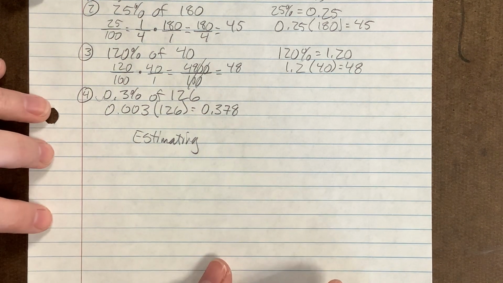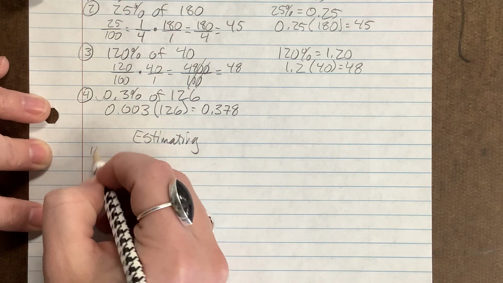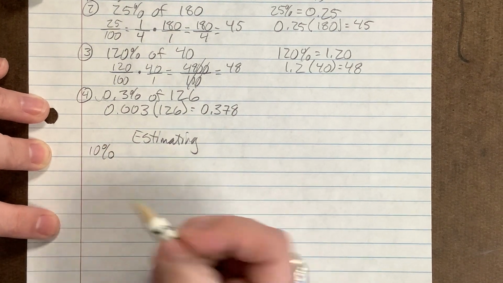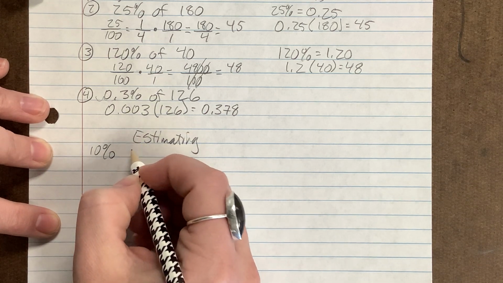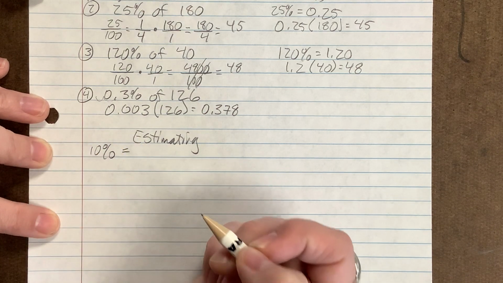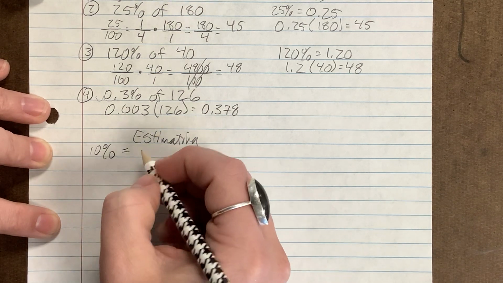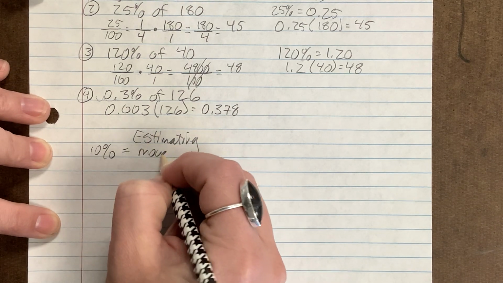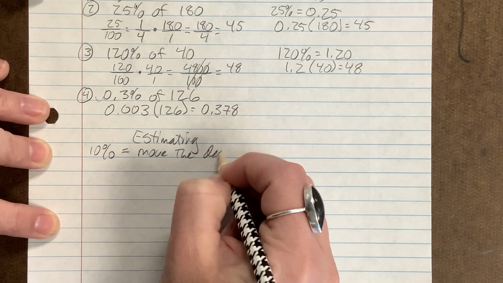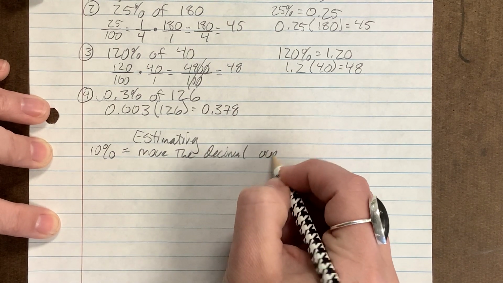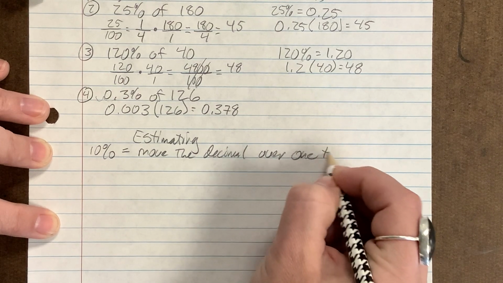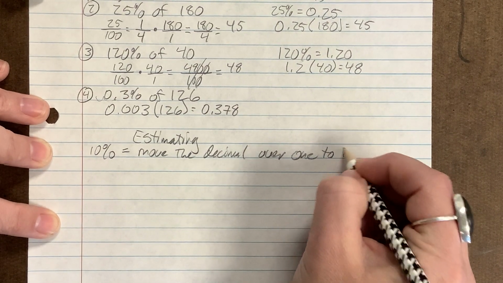Okay, so some of the tricks that I use for estimating, to figure out 10%, well, really, this is to calculate it correctly, but you can also use it for estimating, is you can calculate 10% by just moving the decimal place over 1 to the left.